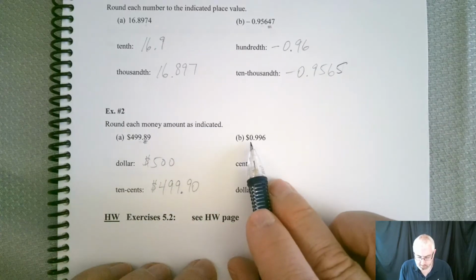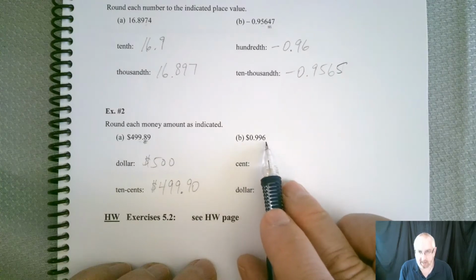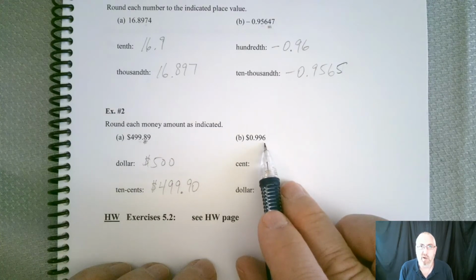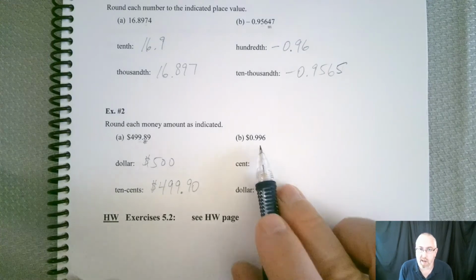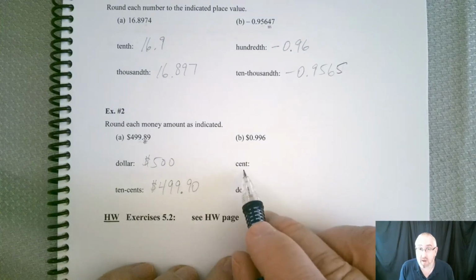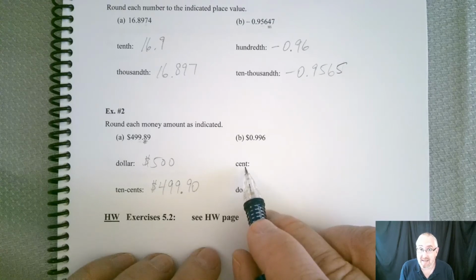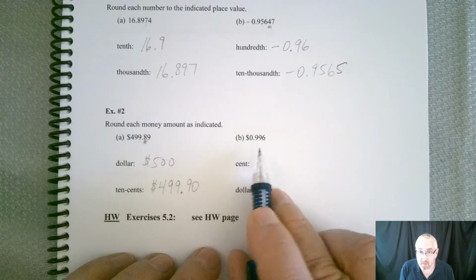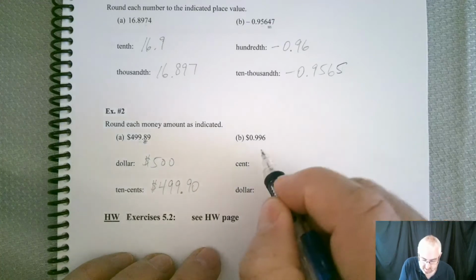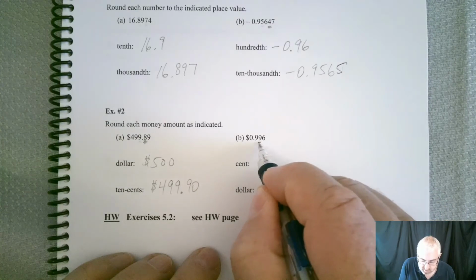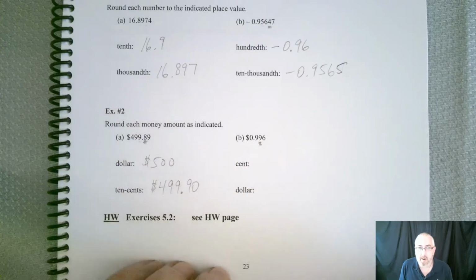All right. What about this one? So we got .996. That's weird. 3 decimal places on money? Well, sometimes that happens, but not too often. But if we're rounding this to the nearest cent, which digit are we looking at? So, nearest cent. Well, we're going to have to be looking at the 9 in the middle here.